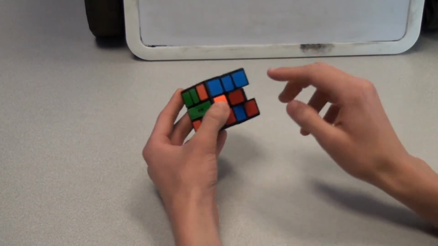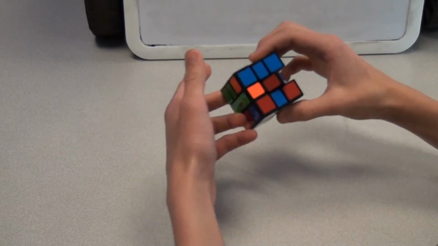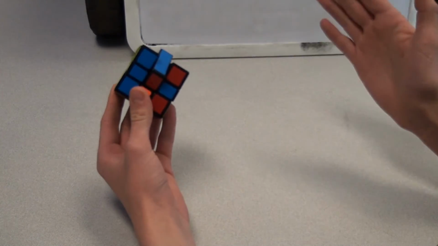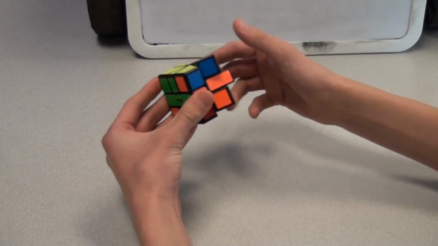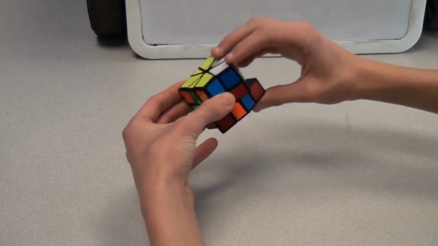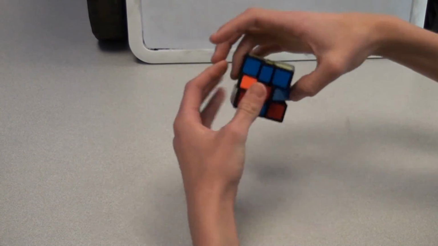Now this is the next case, the bar case, where these two corners need to switch and these two corners need to switch. Luckily you already know this algorithm. It's the algorithm for cases B and C that we used in the last step. So slash 3 0 slash -3 -3 slash 0 -3 slash. And all the corners are fixed.